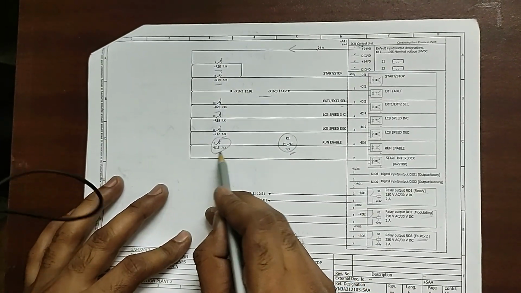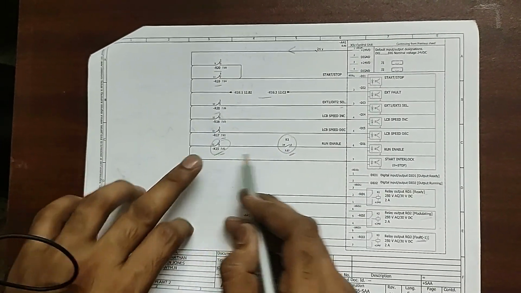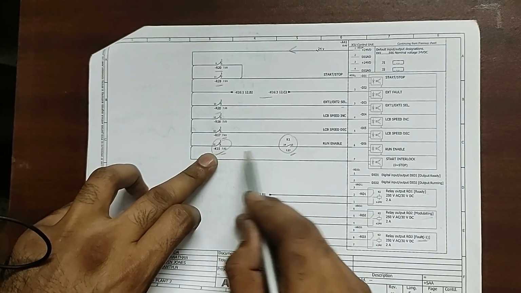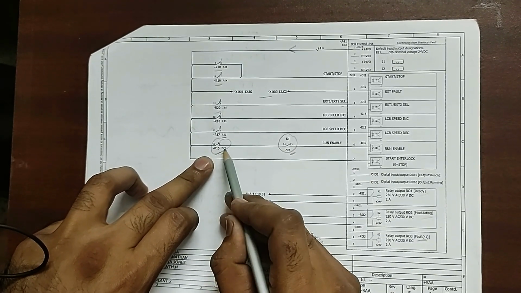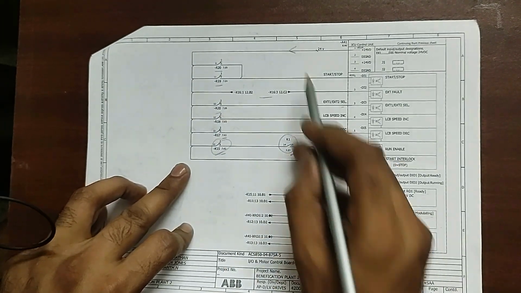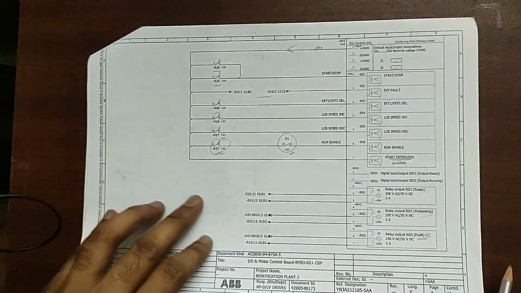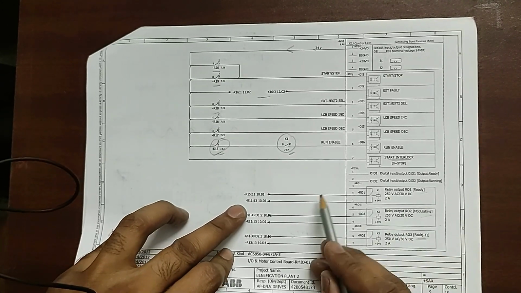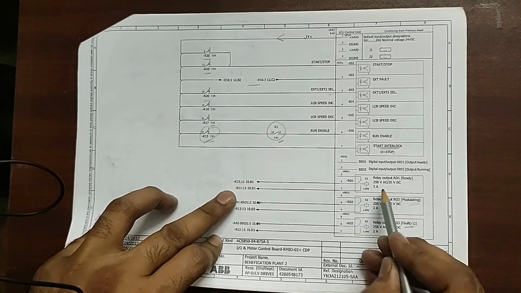Actually, I think only one of them can do it. K1 alone could do it, but just for better safety they have taken both, because K1 is also dependent on key 15, and there is a loop, a start interlock loop, provided. So that's how it has been done. You got to know all these points also.